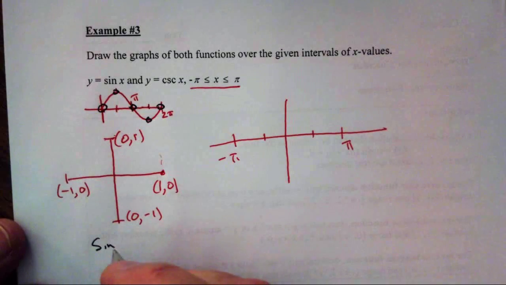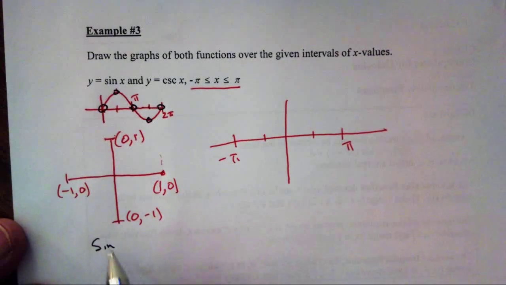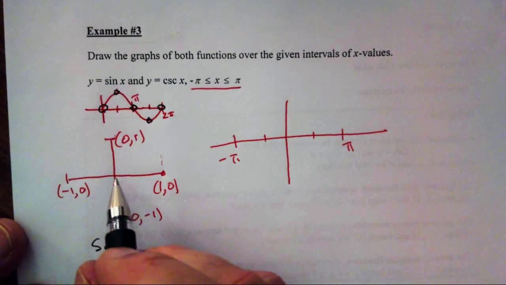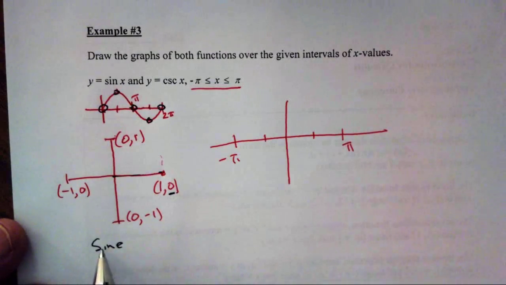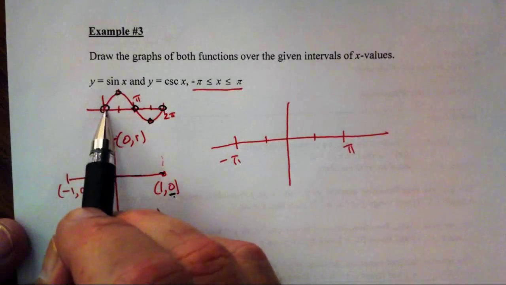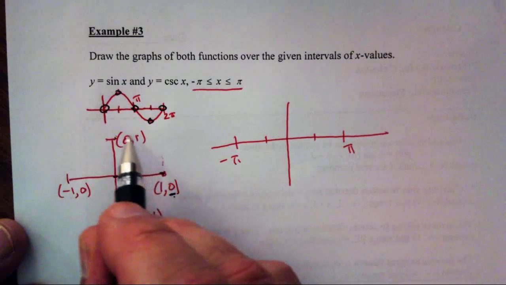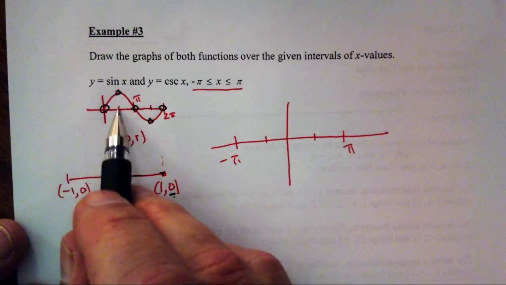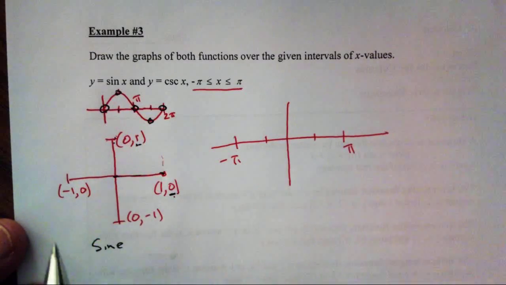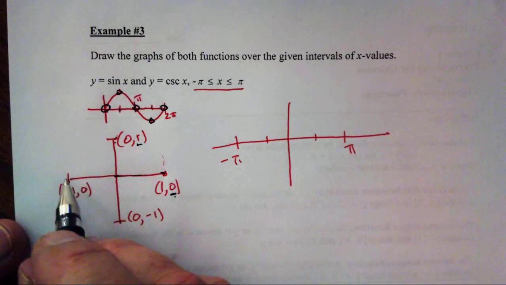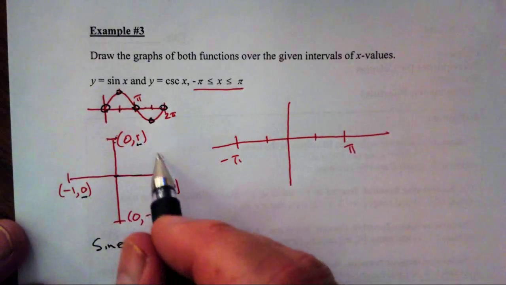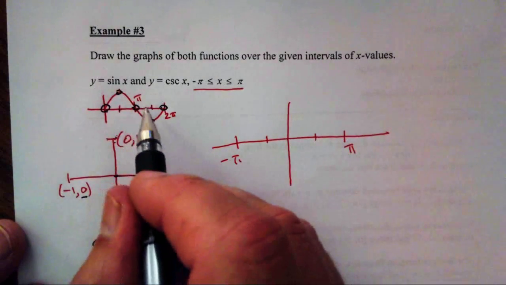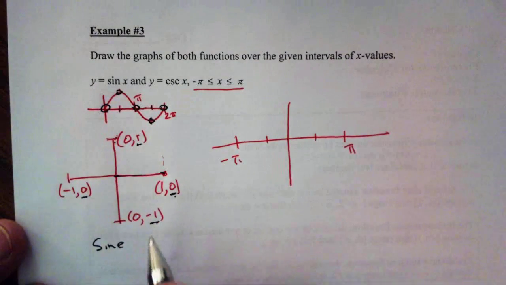Sine of these angles is always the y-coordinate. So sine of 0 is 0. Here it is. Sine of pi on 2 is 1. There it is. Sine of 180 degrees, or pi, is 0. It's always the y values. And sine of 270 degrees, or 3/2 pi, is -1.